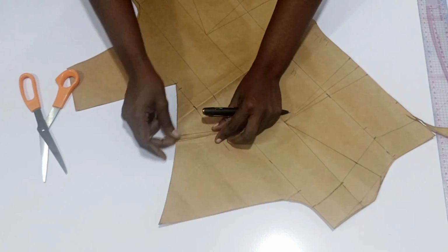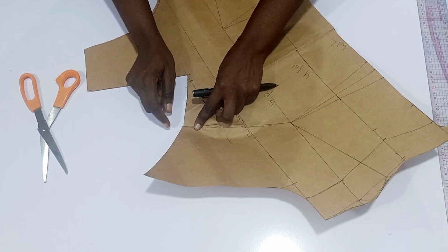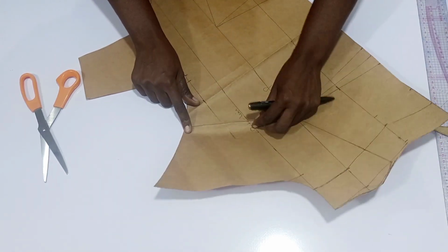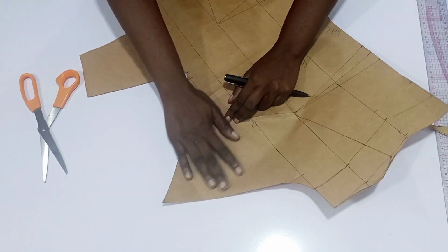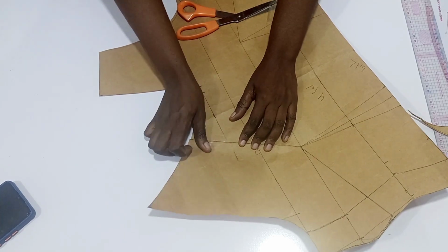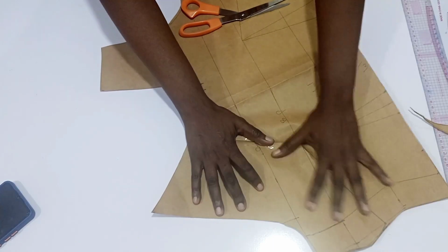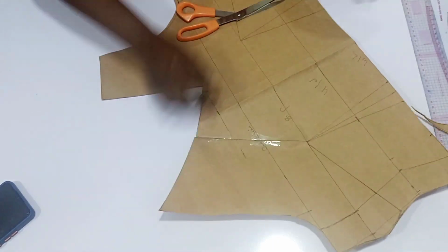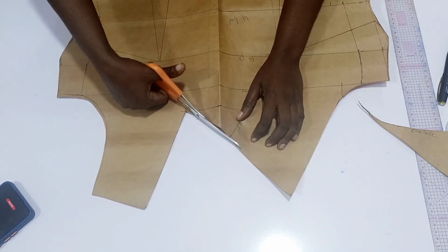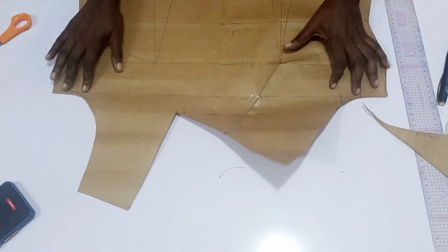And this is how I close. I just fold it on each other from 1 to the 1/2 inch. Then you blend it into the breast point. Then I went ahead to use my marking tape to just hold it down. So after using the marking tape, this is how it's going to be. Now you can now cut it. So if you have any little shortage there, just blend it with your scissors.